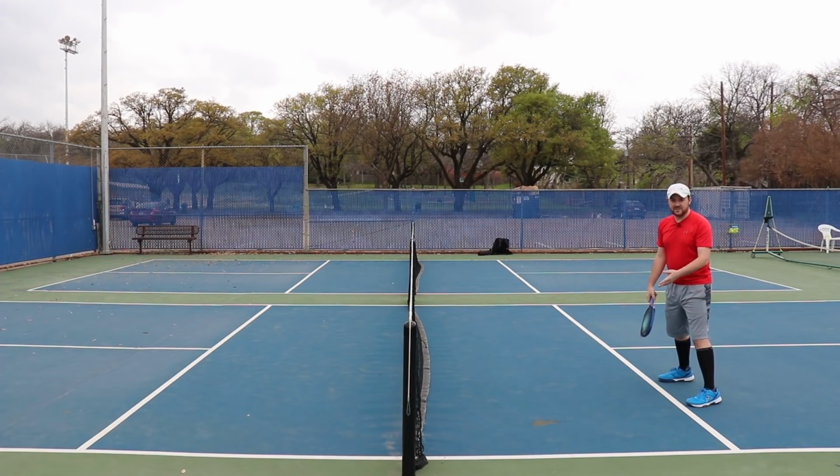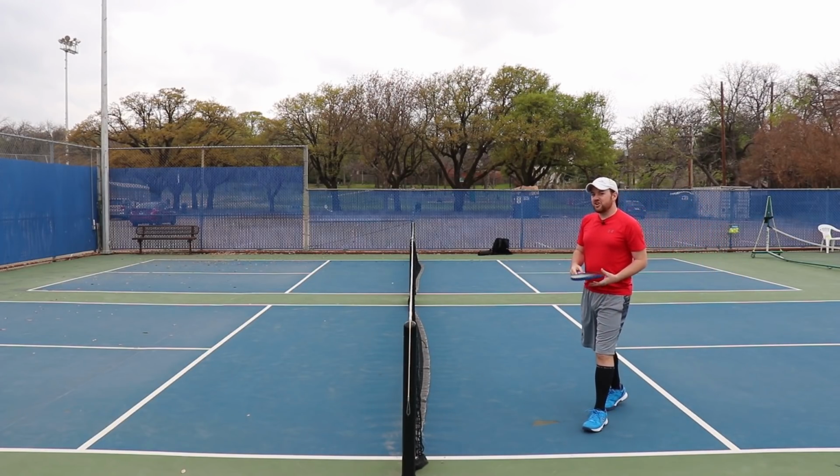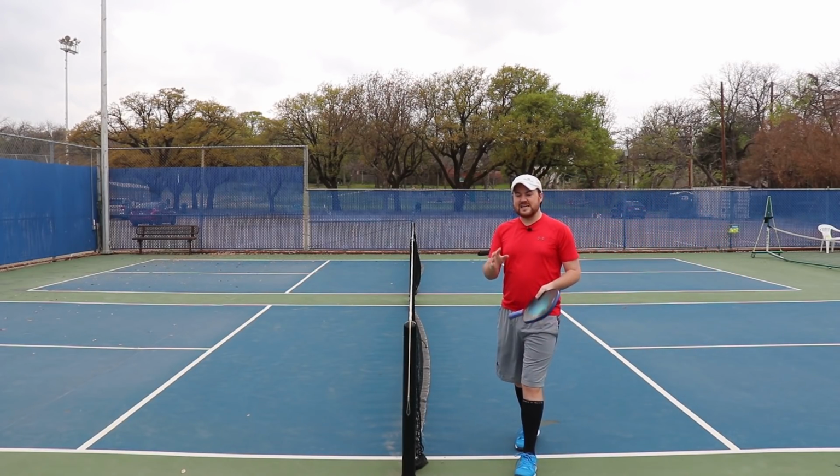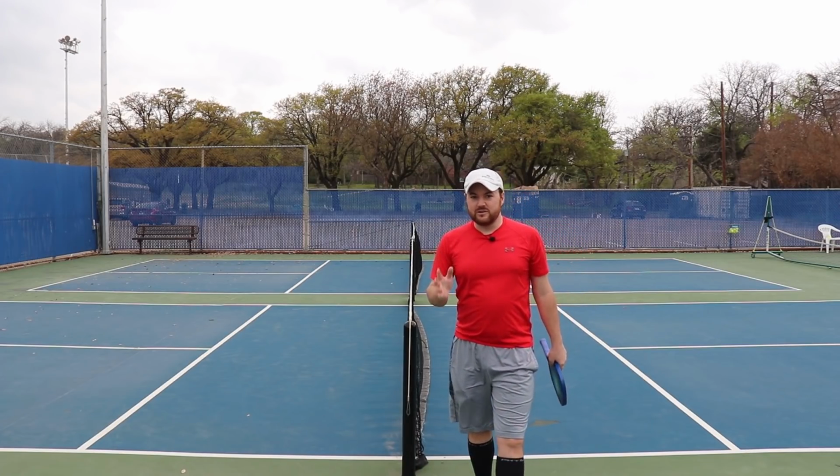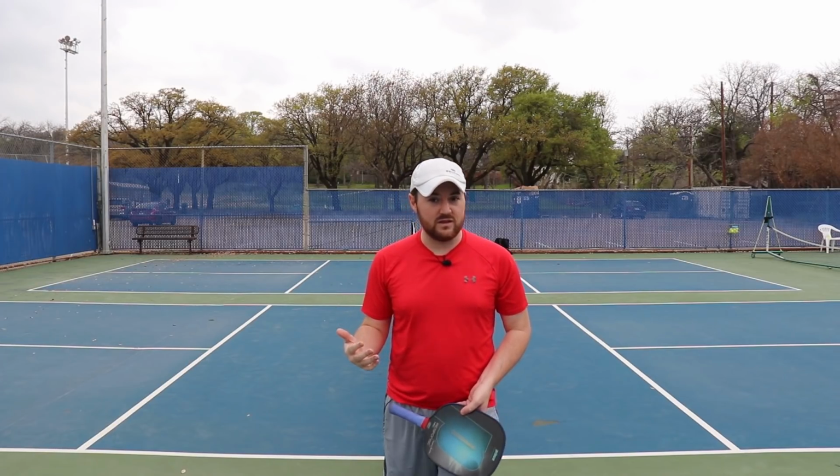Now that ball was out obviously, but you see what I mean. Try to shake things up and do things differently. Keep in mind, it's going to be a little strange when you start doing this for the first time because you may be a little bit inconsistent with it, but that's okay. We have to learn how to switch things up so that we don't become predictable.